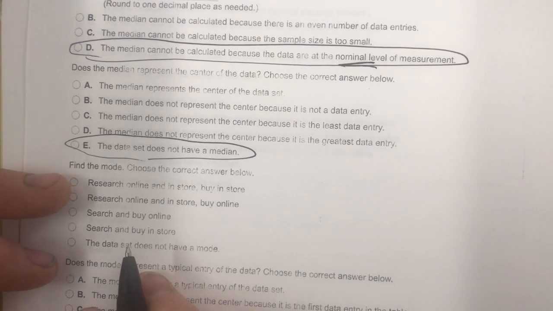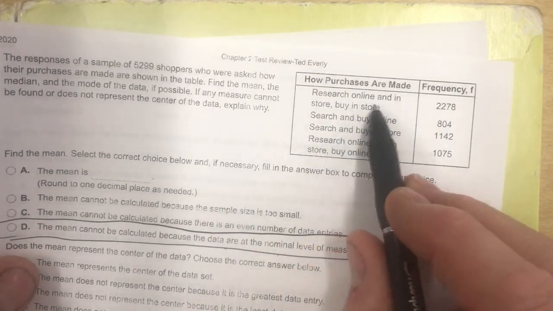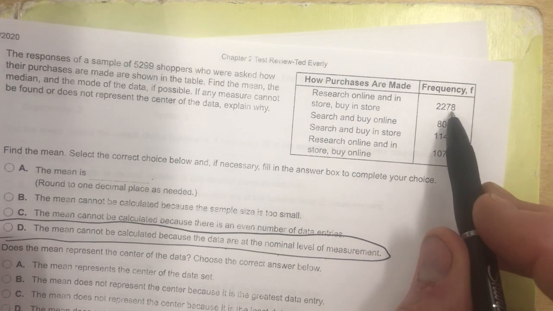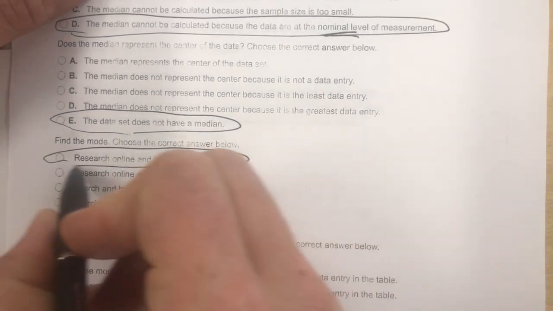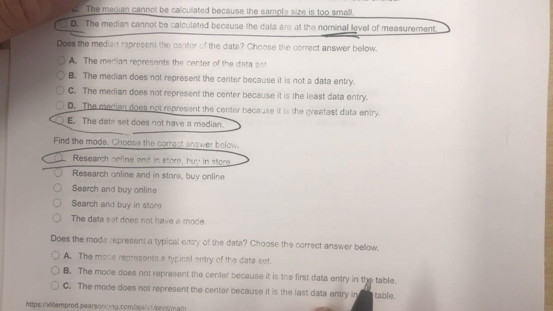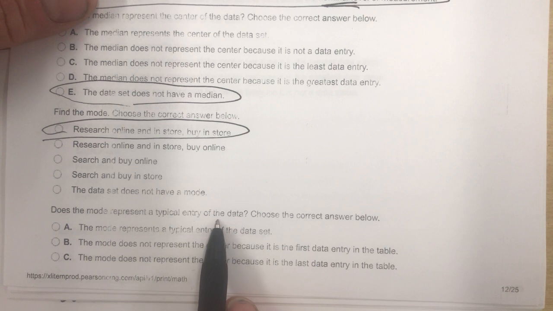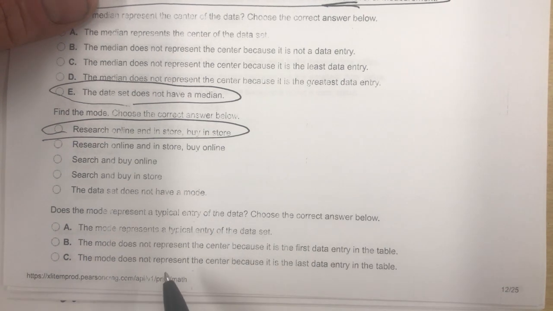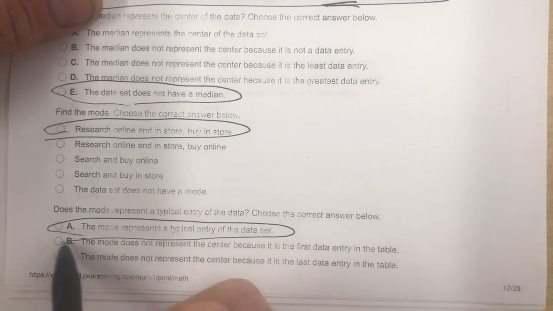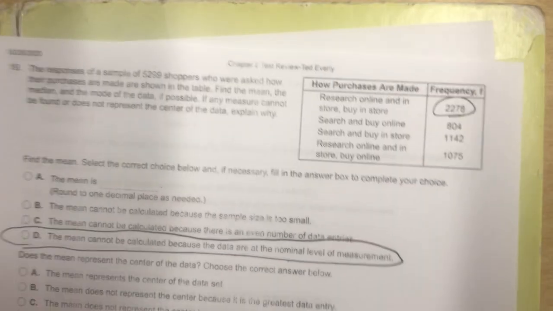All right, right here about the mode. What do you have most of? Well, we can do the mode. What do you have the most of? It's right here. They research online and in store, and then they buy in the store. See right here, this number is the biggest of all these, so right here. They research online and in store, and they buy in the store. Okay. Now, does the mode represent a typical entry of the data? Yes, it's typical. So I think it's A here. The mode represents a typical entry data. So that is typical. All right.